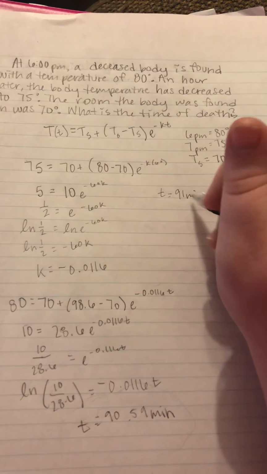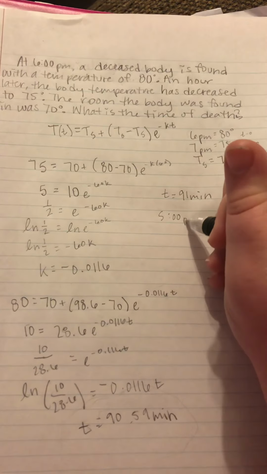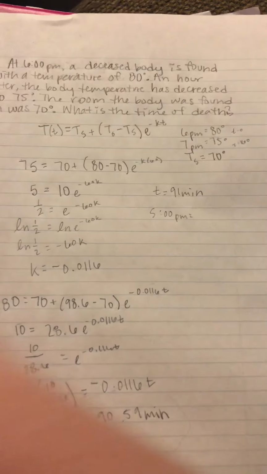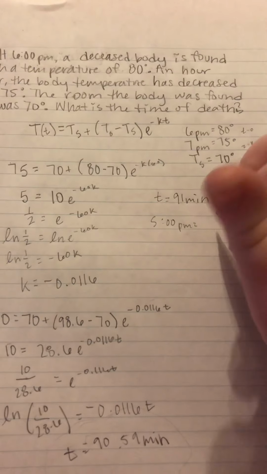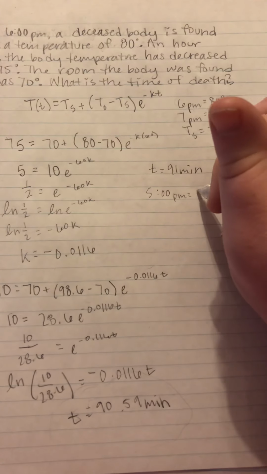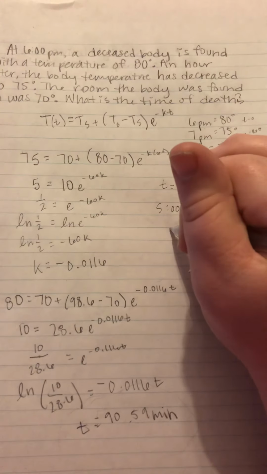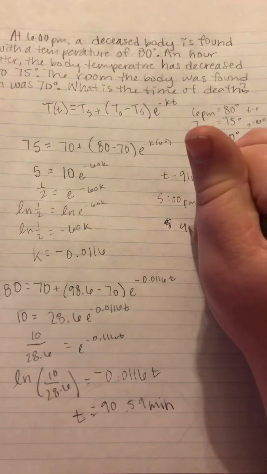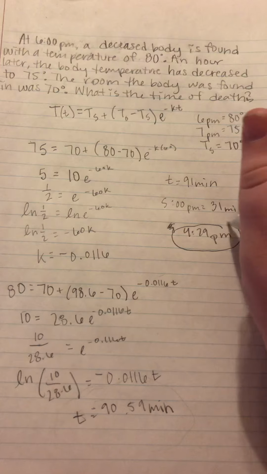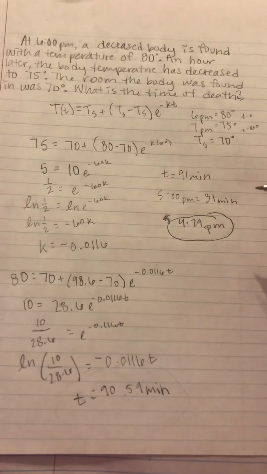So when we subtract 91 minutes from 6 p.m., at 5 o'clock we still have 31 minutes. So it will be at 4:29 p.m. approximately, which is the time of death.